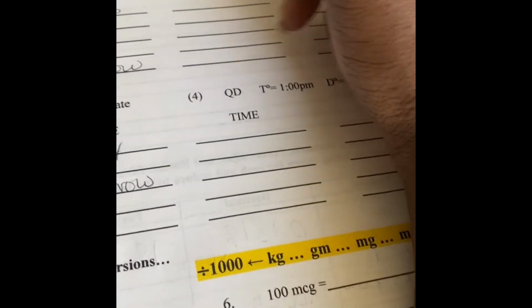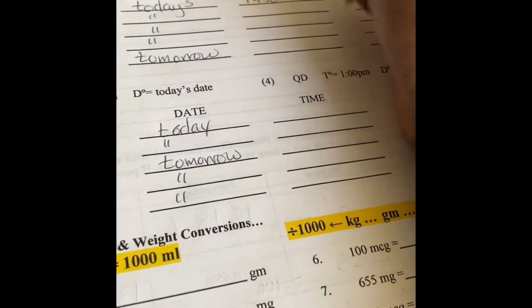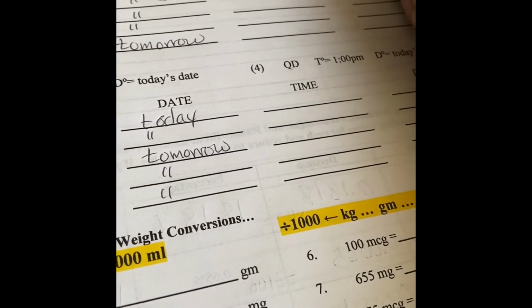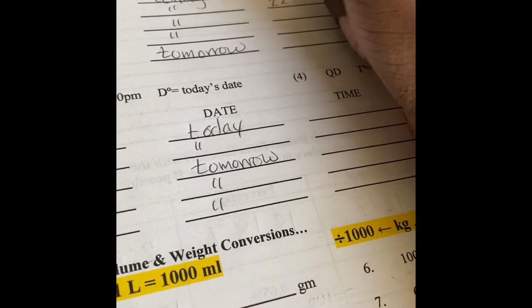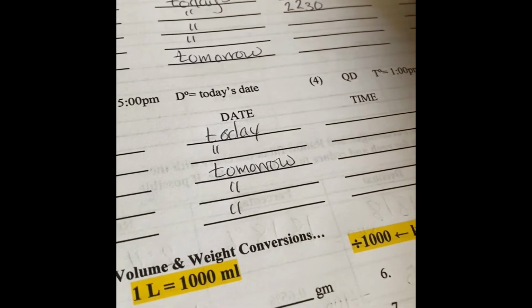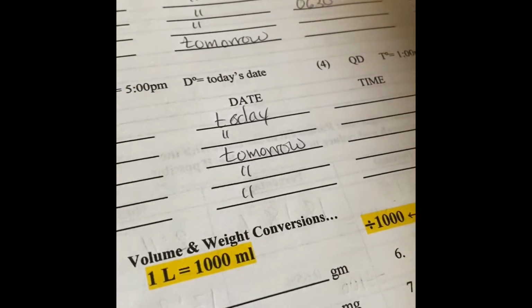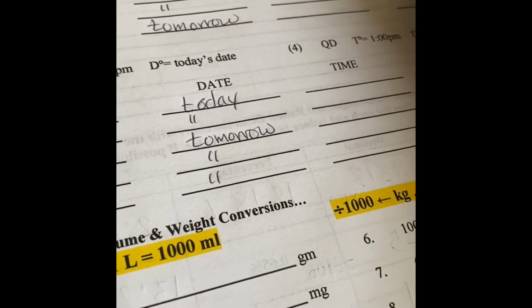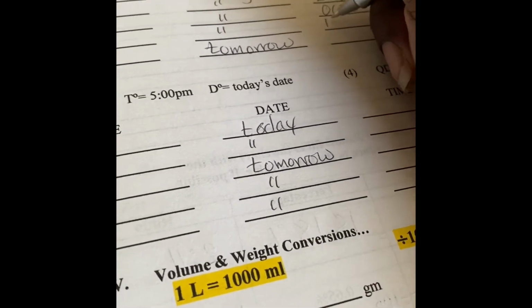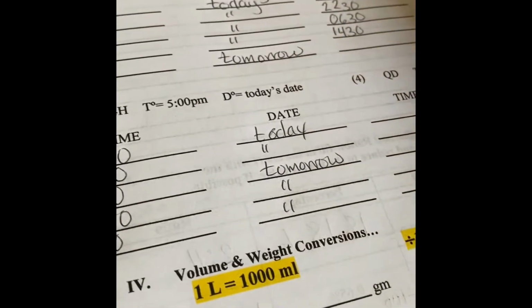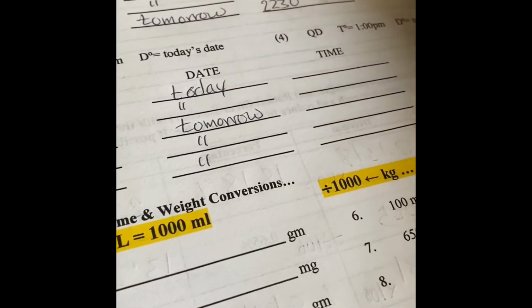Okay, so we have every 8 hours starting at 2:30 p.m. So it'll be 1430, which is 2:30 with today's date. 8 hours from that would be 10:30, which is 2230 with today's date. 8 hours from that would be 0630 with tomorrow's date. And then 8 hours from that will be 1430 again with tomorrow's date, and it'll be 2230 with tomorrow's date.